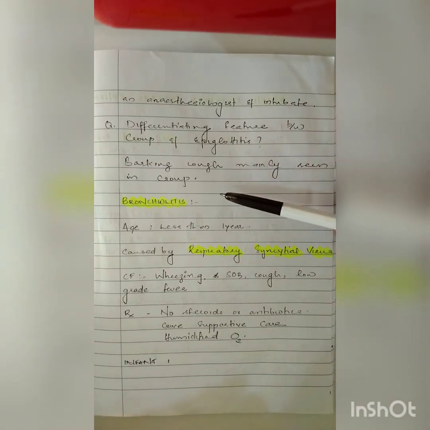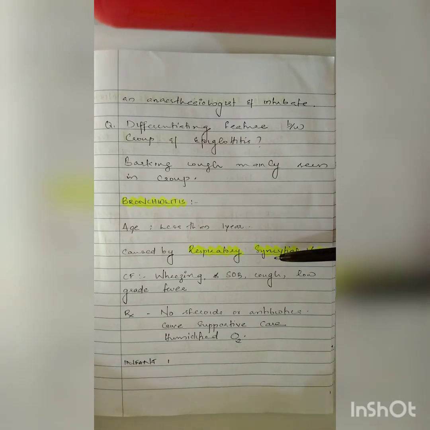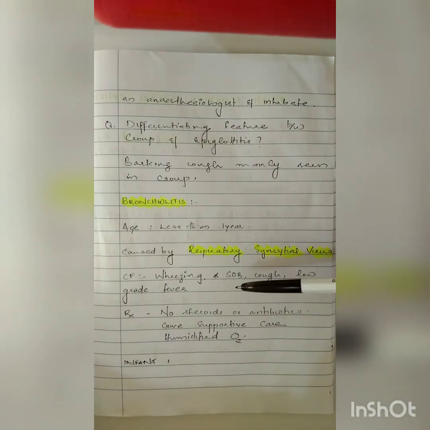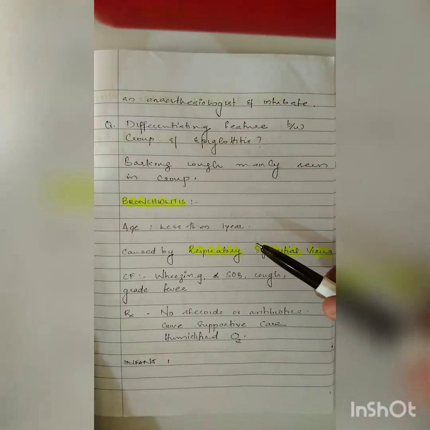Bronchiolitis is seen in children less than 1 year. It is caused by respiratory syncytial virus. This is also a commonly asked question. Clinical features: wheezing, shortness of breath, cough, low-grade fever. For this, treatment has no steroids or antibiotics; supportive care is given.